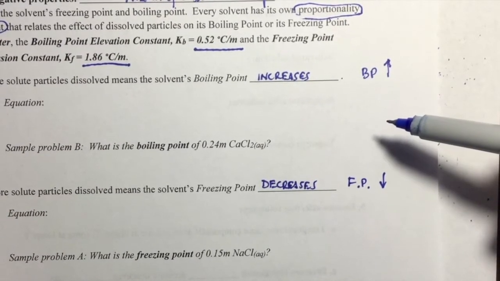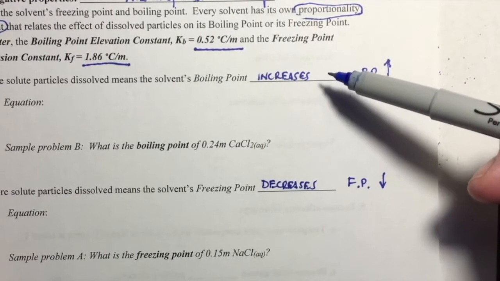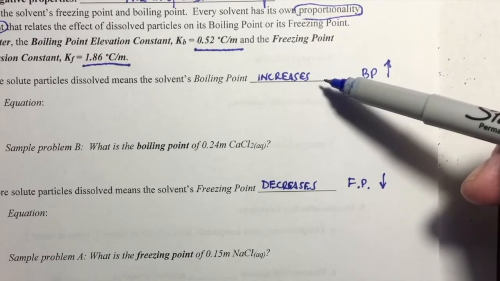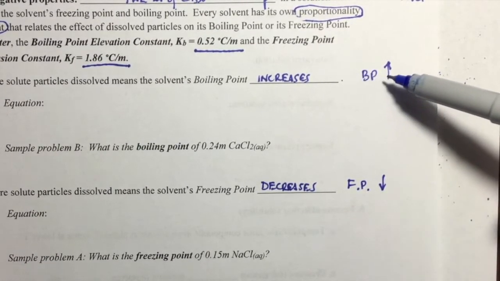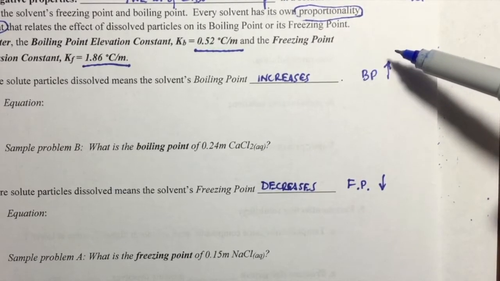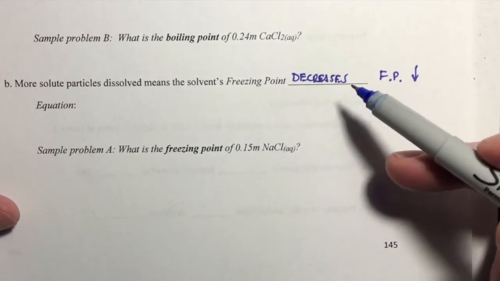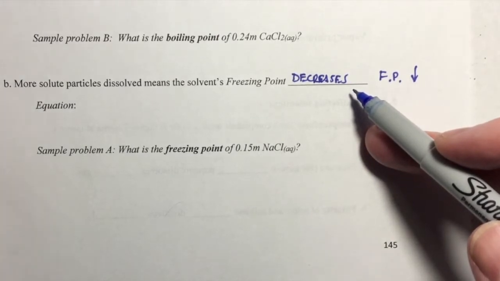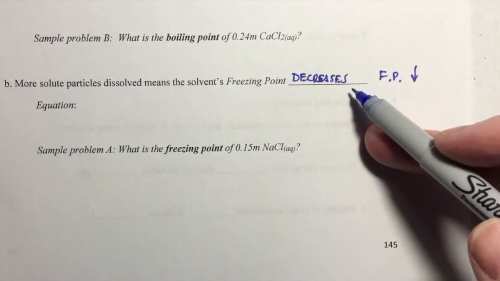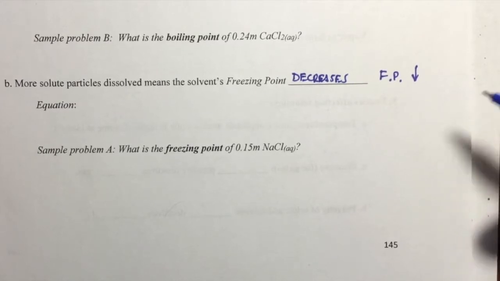If I take pure water, I know that its boiling point at 1 atmosphere of pressure is going to be 100 degrees Celsius. But if I start to dissolve solute in it, like salt, then its boiling point is going to end up increasing. It's going to be higher than 100 degrees Celsius. I know for pure water at 1 atmosphere of pressure, its freezing point is at 0 degrees Celsius. But if I dissolve solute particles, like sodium chloride, in the water, then it will decrease the freezing point, and its freezing point will drop. It will be lower than 0 degrees Celsius.